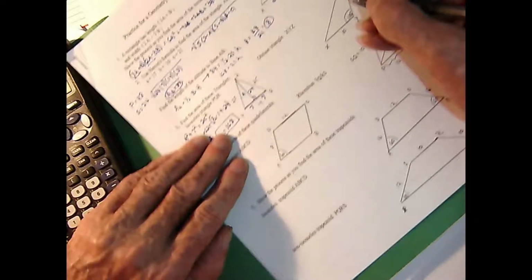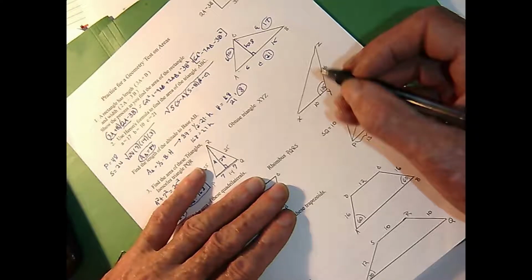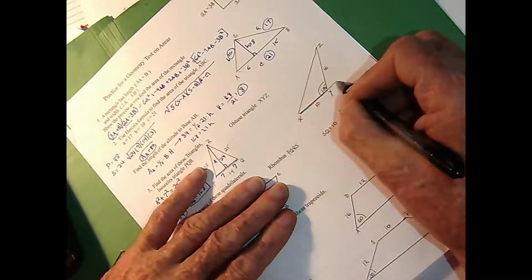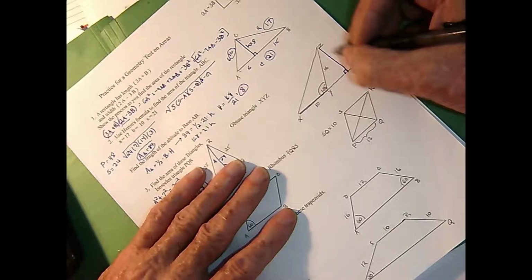Now we got an obtuse triangle. Let's see what happens here. And we'd like to find its area. I want to get the area of these things. I don't have a good altitude, do you see? But I think I could get one if I extend this side and go from vertex C to that line perpendicularly. That'll be the altitude of our triangle right there.